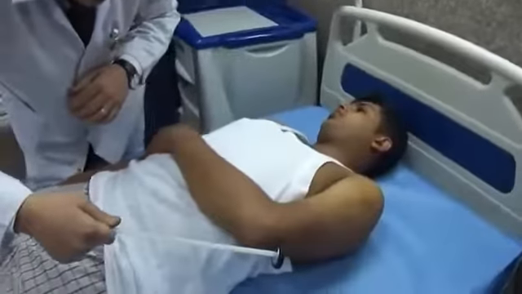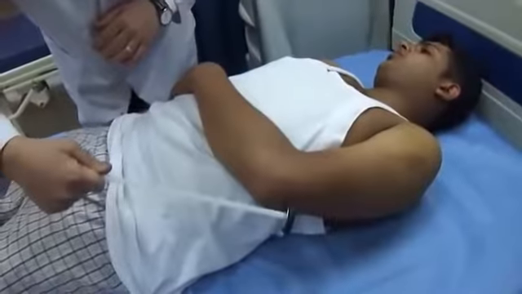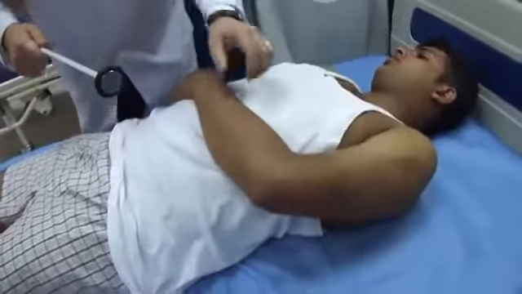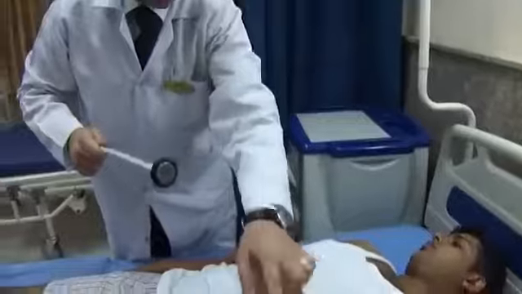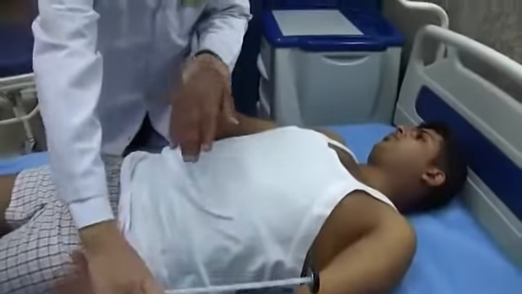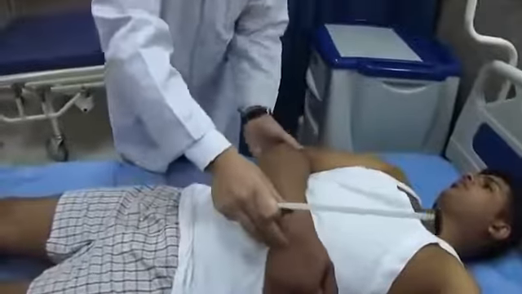And then to strike it. Okay, we will see the contraction here, and we will see also the joint movement. This is with respect to the triceps. Once you finish this reflex, you have to check the other side.